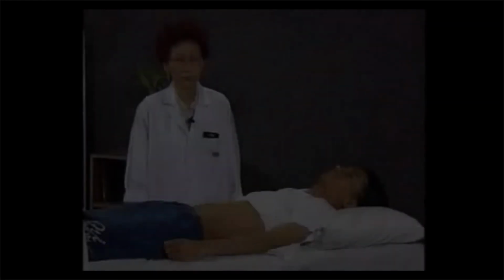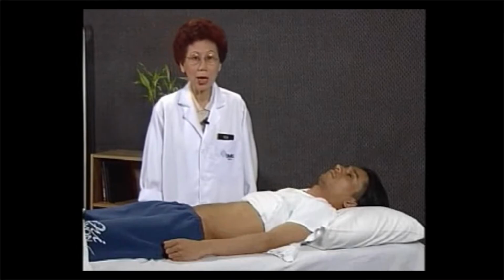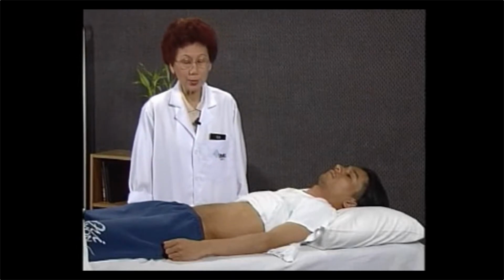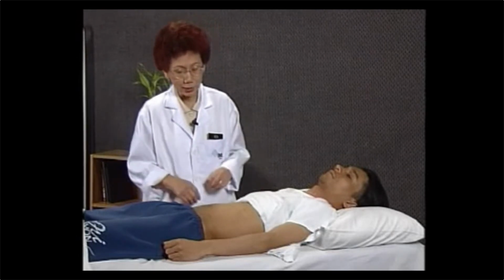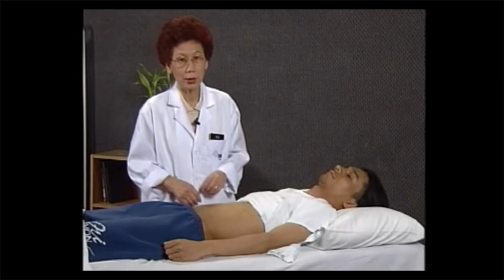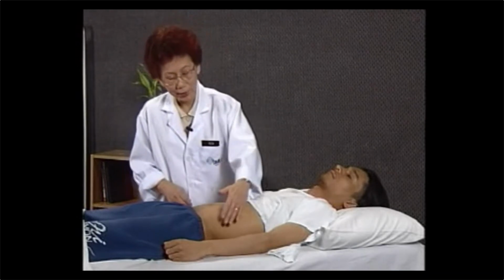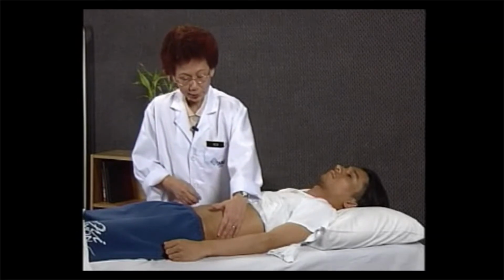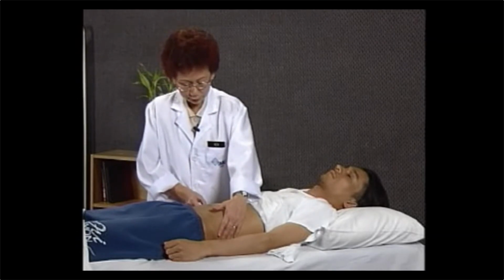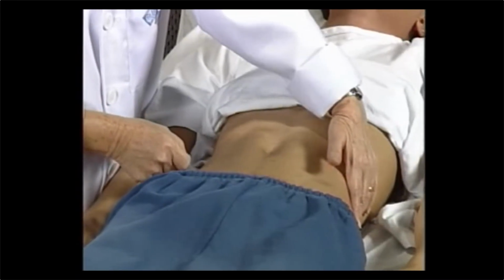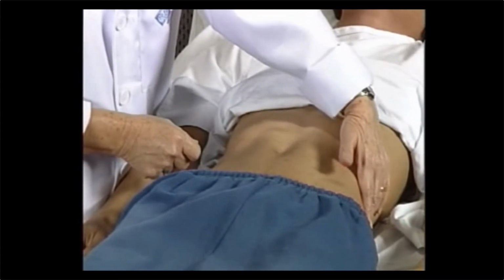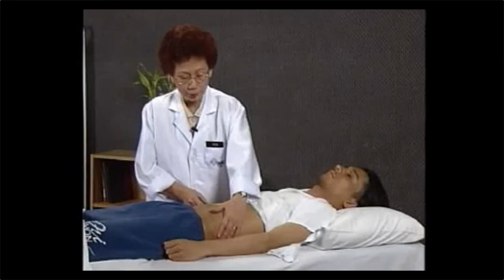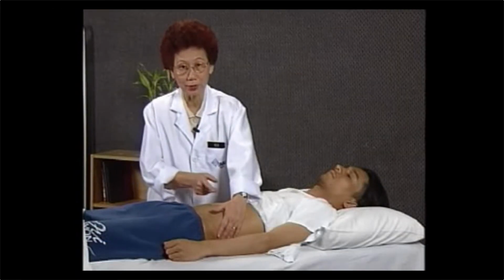shifting dullness. If we have a large ascites, we may be able to demonstrate another sign, which is called fluid thrill. In order to do that, the left hand is put on the left flank of the patient, and the right index finger will flick on the right side of the abdomen. And if there's ascites, there will be a shock wave transmitted to the left hand.